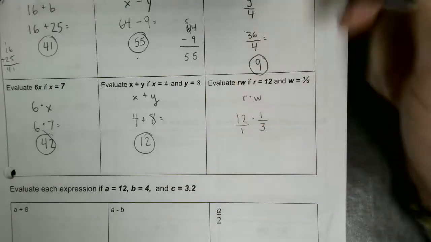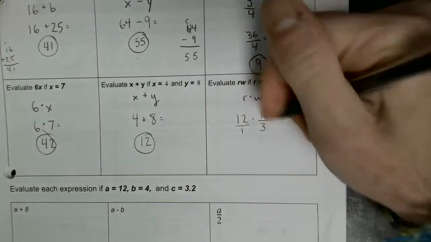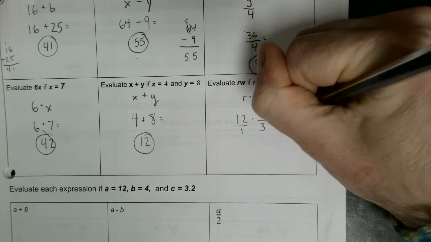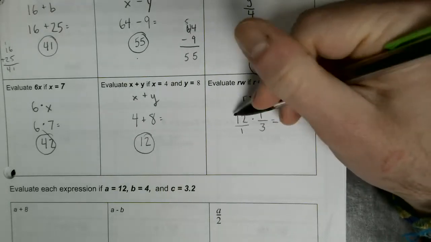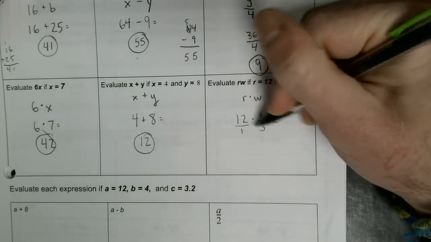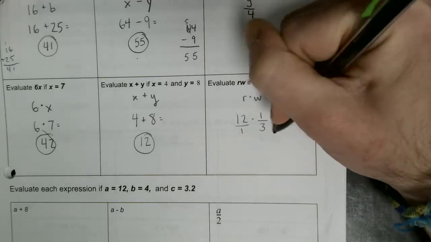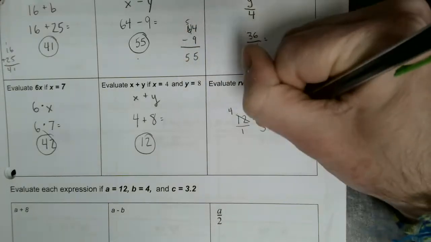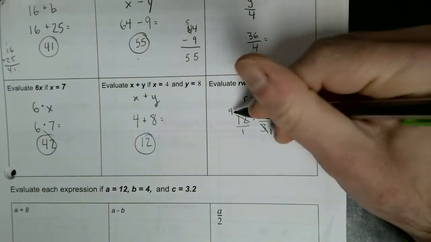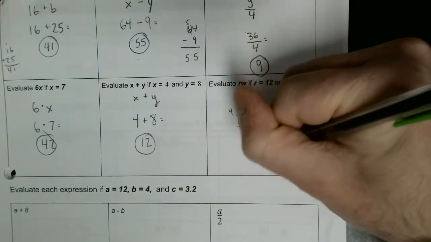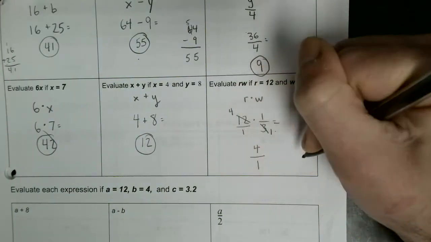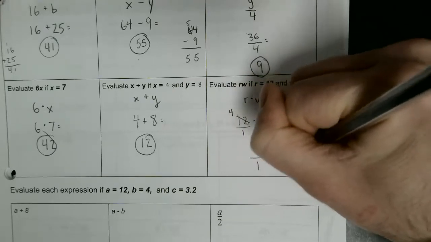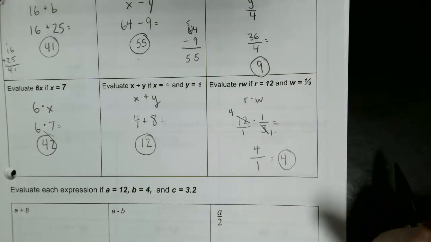I'm going to change 12 into a fraction too. And then, well, actually, before we multiply, we can simplify because we're multiplying. We can simplify this diagonally. 1 times 1 you can't do anything with. 12 and 3, you can divide them both by 3. 12 divided by 3 is 4. 3 divided by 3 is 1. 4 times 1 is 4. 1 times 1 is 1. And 4 divided by 1 is 4. So again, you just do one step at a time. You don't want to do too much at once because that's when the confusion starts to set in a little bit.